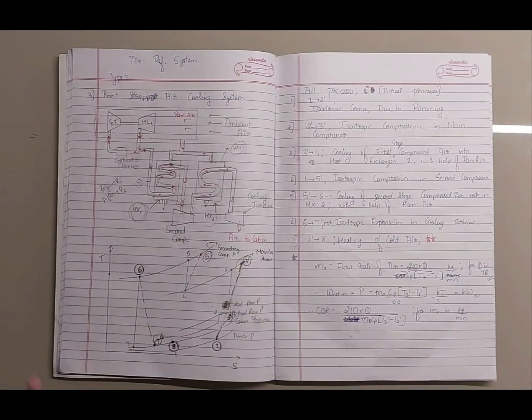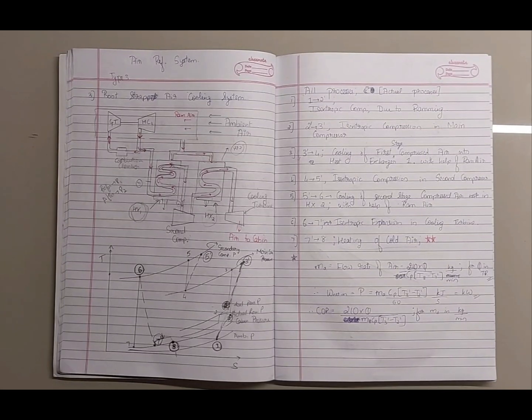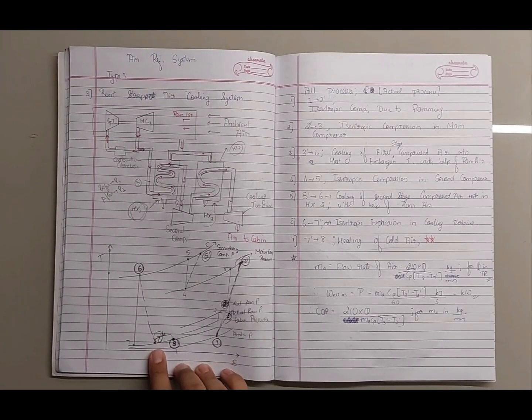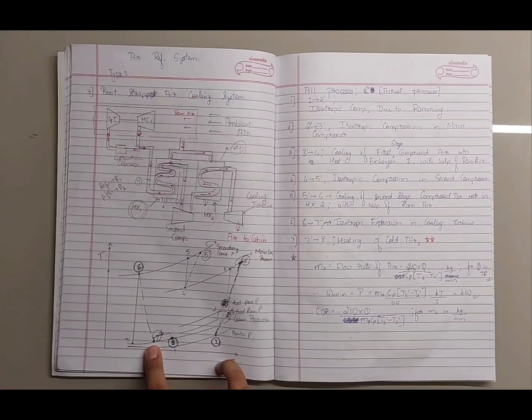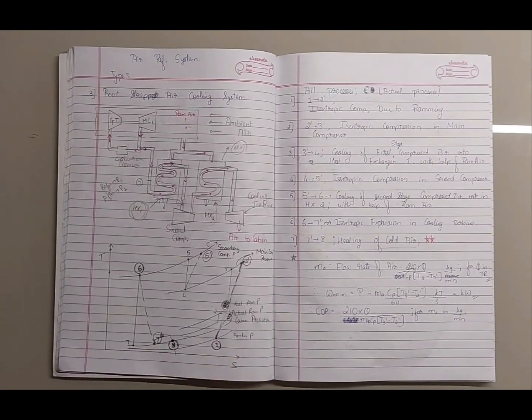cold air. Now you would say, what does heating of cold air mean? For example, if the reference temperature of the cabin is 22 degrees Celsius, and the temperature of air coming after expansion is some 10 degrees Celsius, then the difference between this air and the cabin air is a huge difference of 12 degrees Celsius.